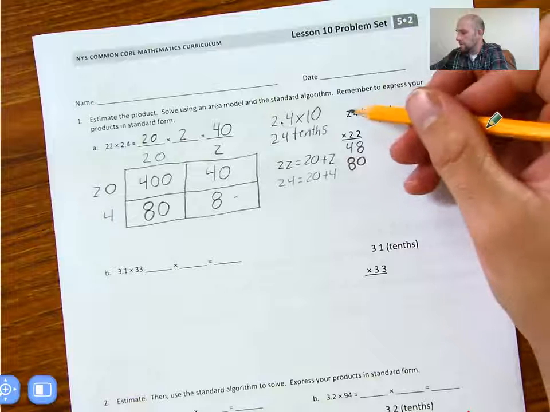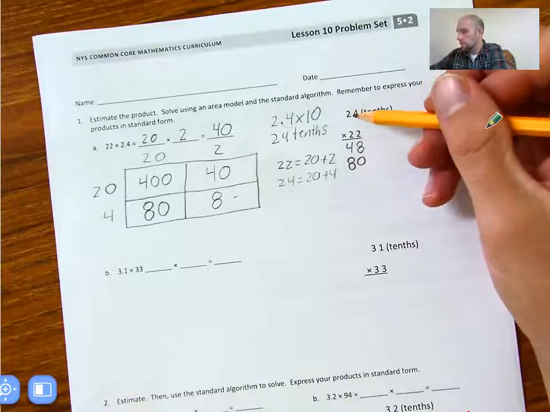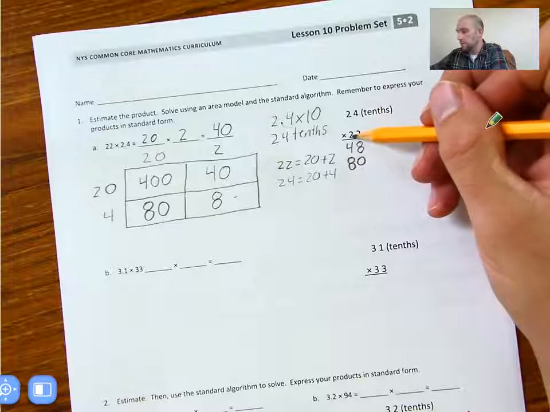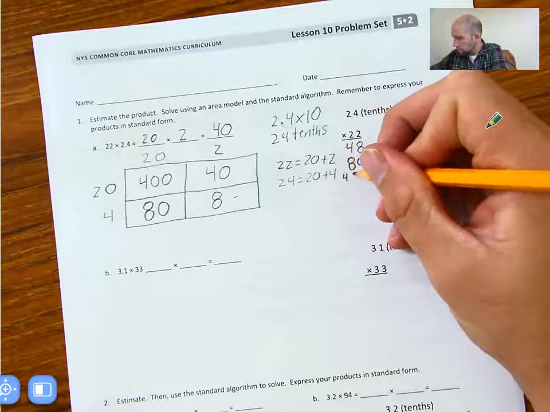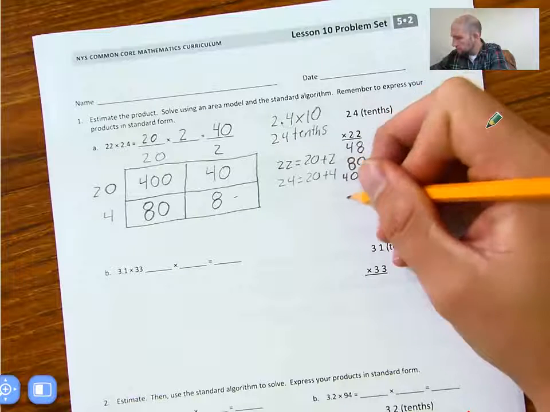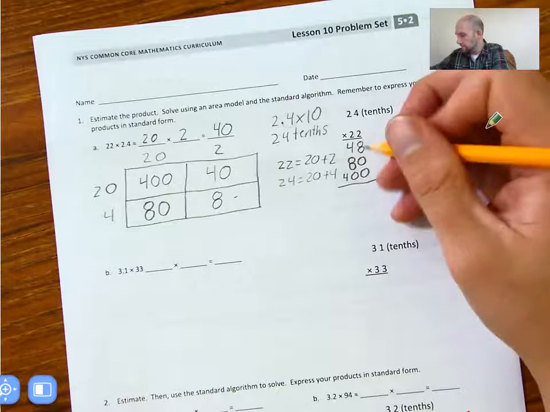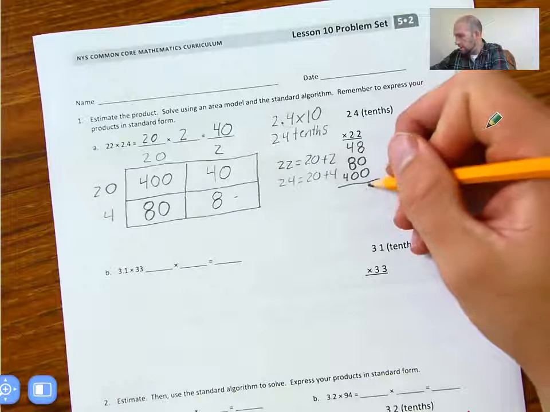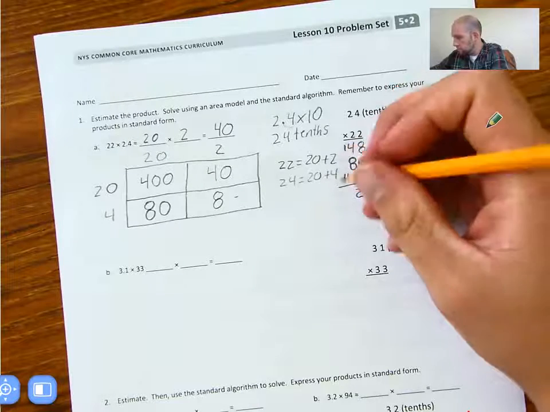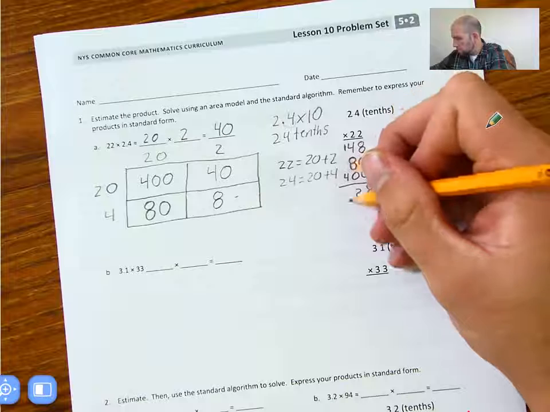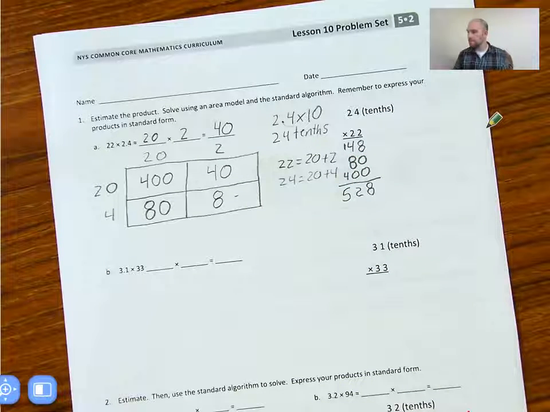And then we have 2 times 2, but really what we're doing is 20 times 20, which is 400. Then we need to add them all together. So we'll have 8, 2, 1, and we end up with 528.